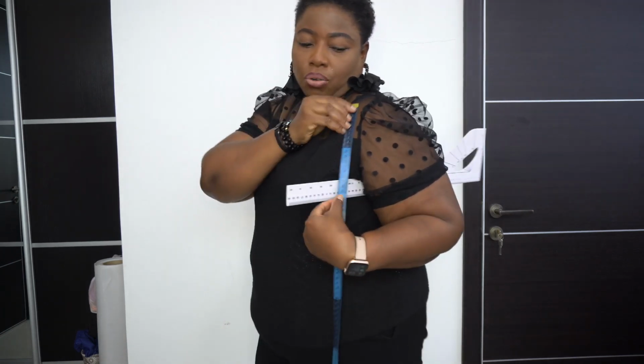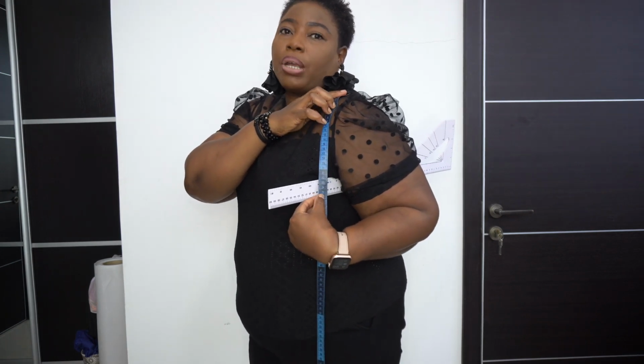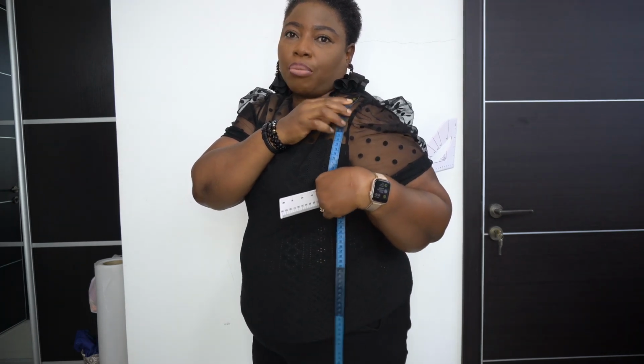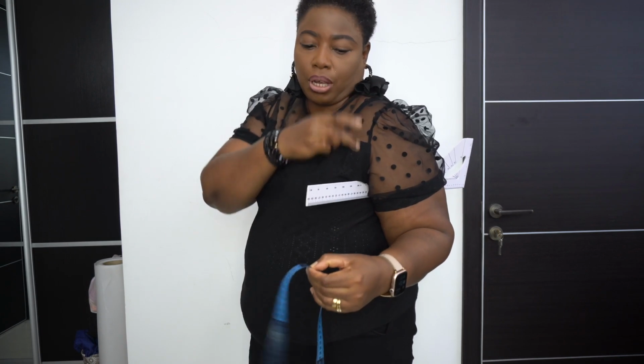So I take my tape measure, place it directly here, and then all the way down to, let me turn like this so that you can see. From here all the way down to where my meter rule starts, from here to here. So for me, I have about 19 cm. Okay, so that's going to be my armhole depth.